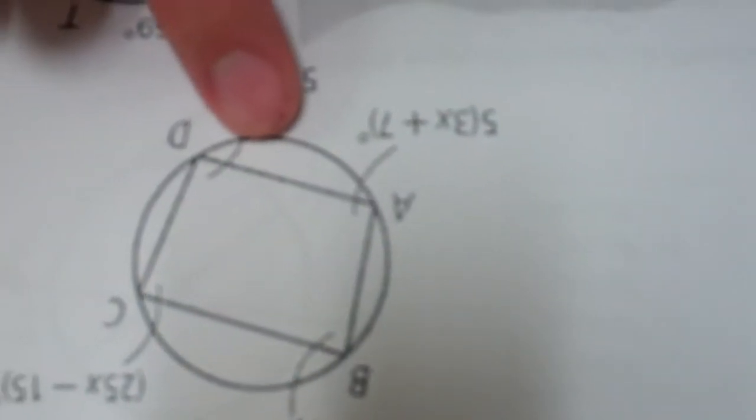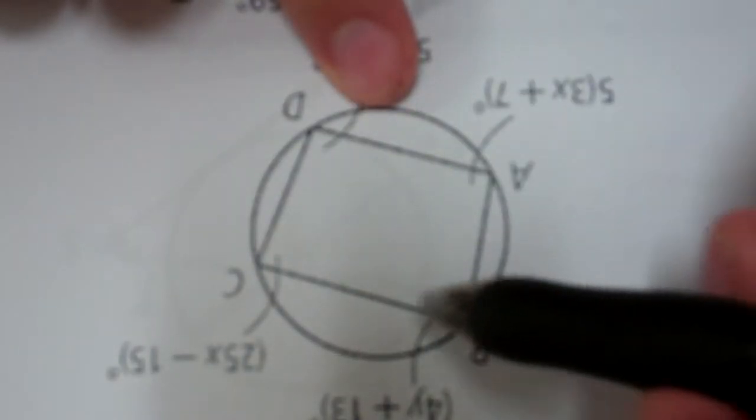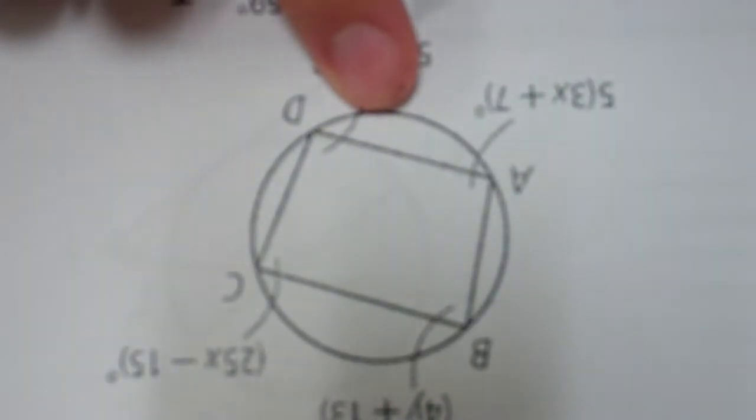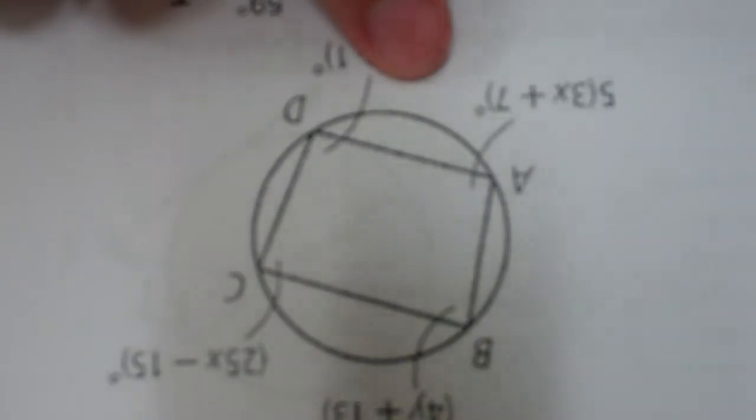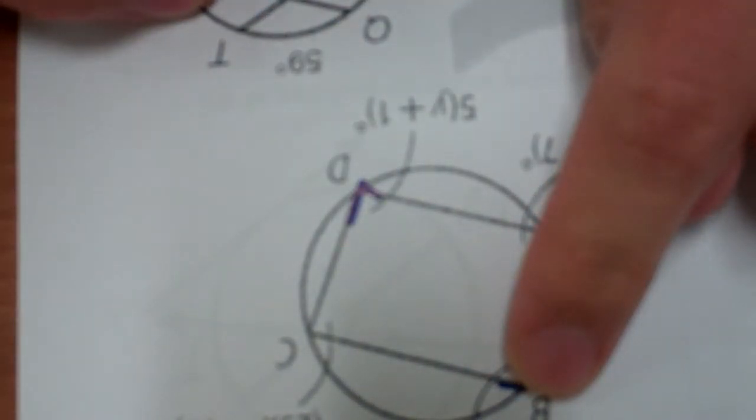Okay, this next one is asking for y. So if we look over here, this one is an inscribed quadrilateral. So when we have an inscribed quadrilateral, the opposite angles, those two are opposite, are supplementary.